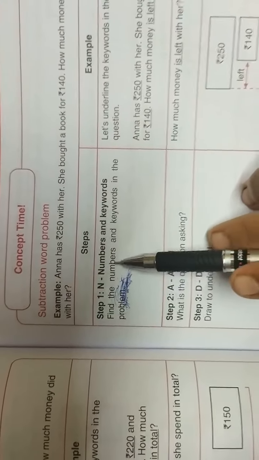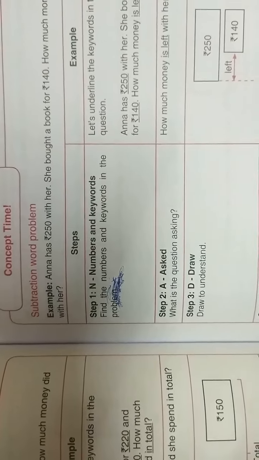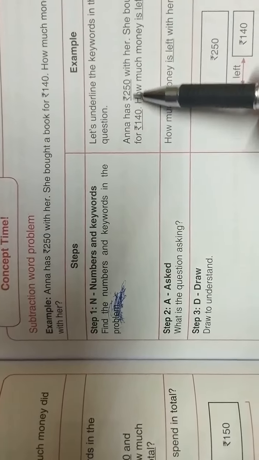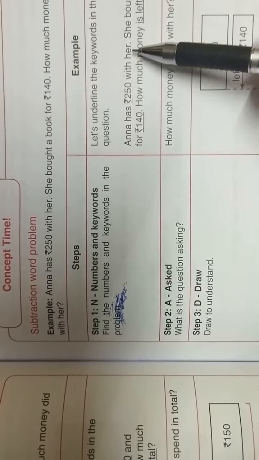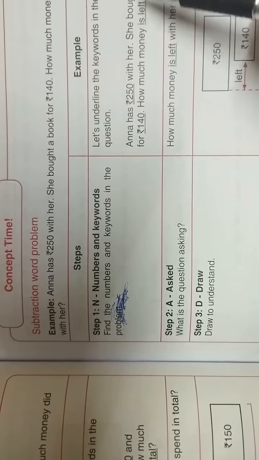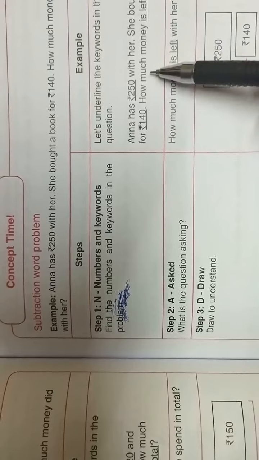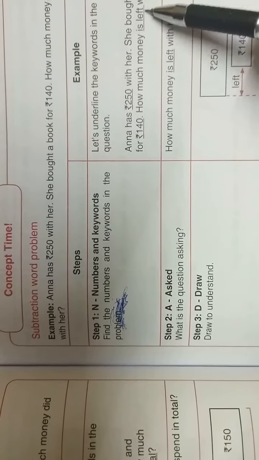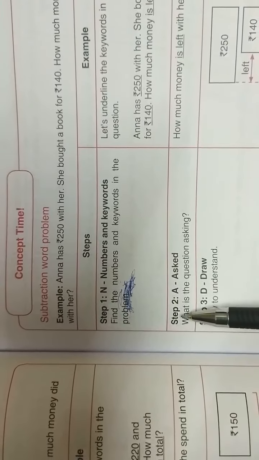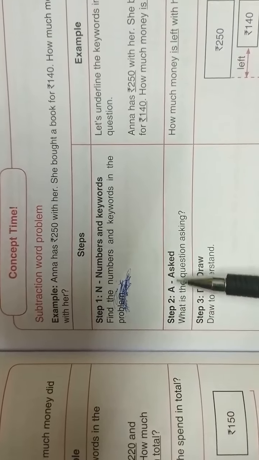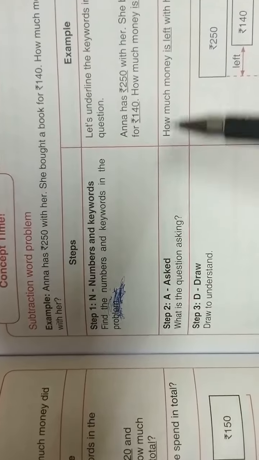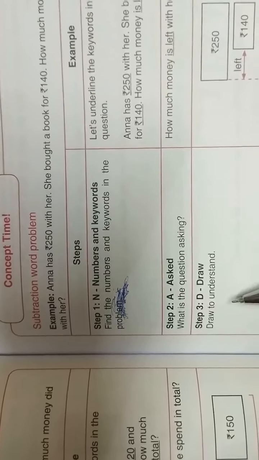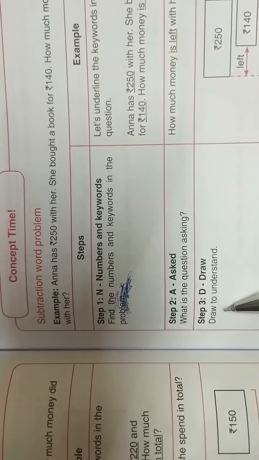Step number 1, we have to find the numbers and keywords. Anna has rupees 250 with her. She bought a book of rupees 140. How much money is left with her? Step number 2, ask what they asked us. They ask how much money is left with her. That is the question.